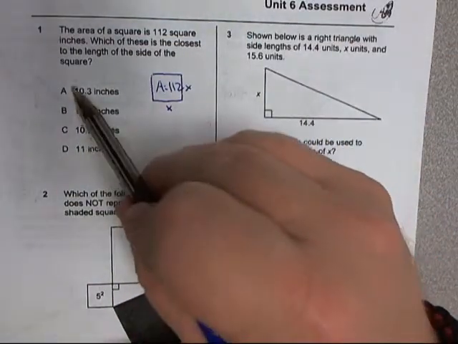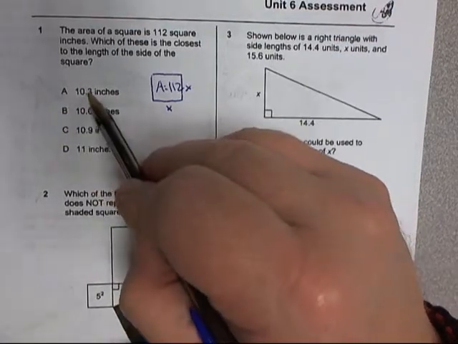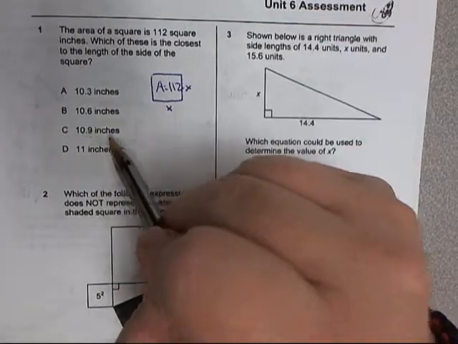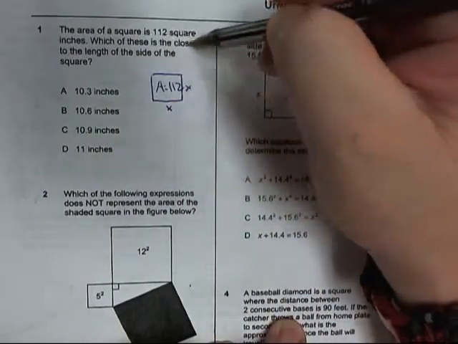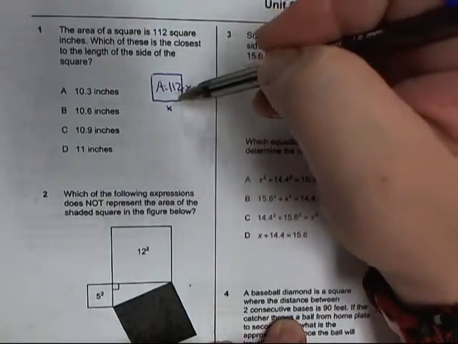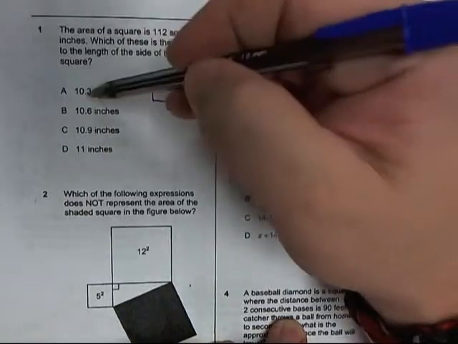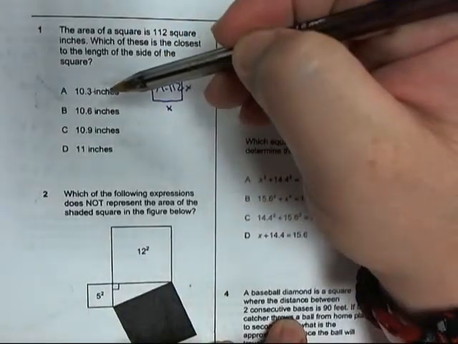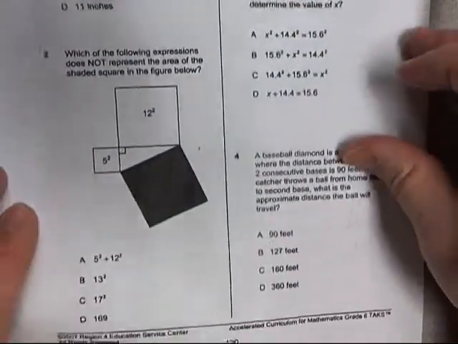So what I need to do is take these answer choices and multiply them. So start with 10.3 times 10.3 and see if you get 112. Notice in the problem it says which of these is closest. So your number may not be exactly 112. We want to find the answer choice that's closest to 112. So multiply all these answer choices by themselves to see which one gets you closest to 112. Number 2.